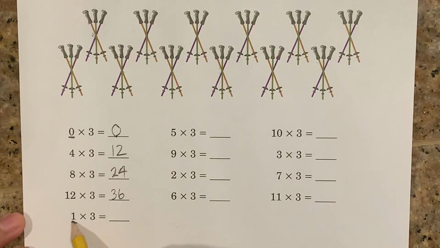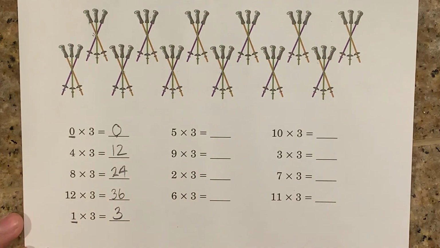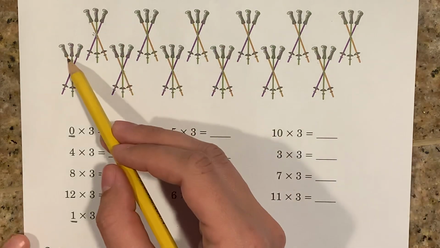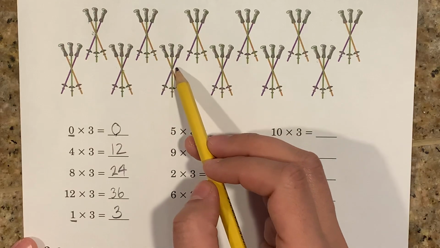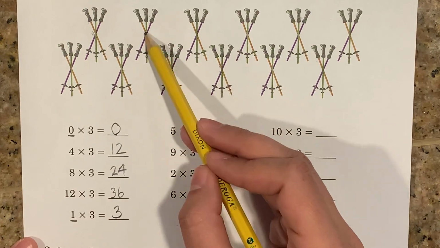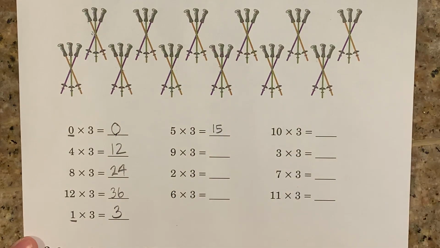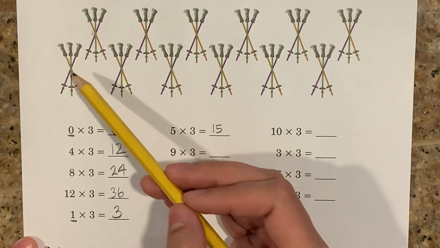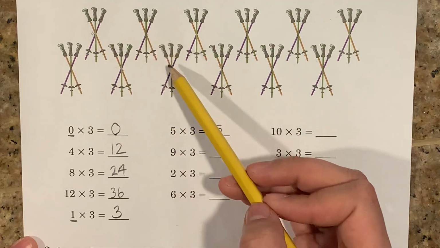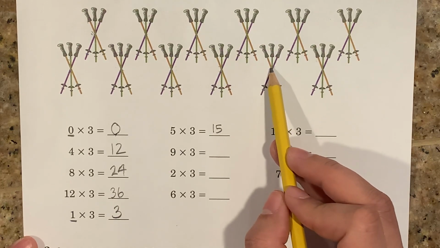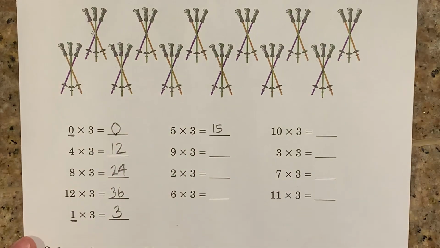Good. 1 group of walking sticks. Now we've got 5 groups of walking sticks. 1, 2, 3, 4, 5. And count by 3s. 3, 6, 9, 12, 15. 9 times 3. We're going to count out 9 groups. I'm going to have you guys do this one on your own. 1, 2, 3, 4, 5, 6, 7, 8, 9. So start from here. You count out 9, and then you're going to count by 3s all the way to the end. Go ahead and do that now.